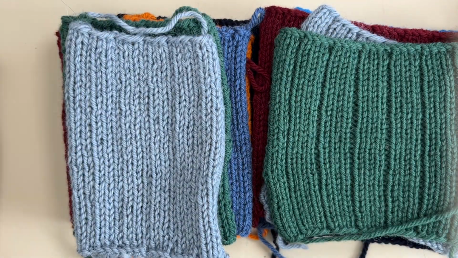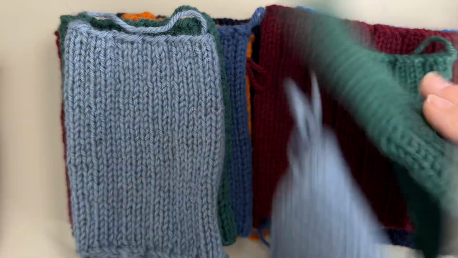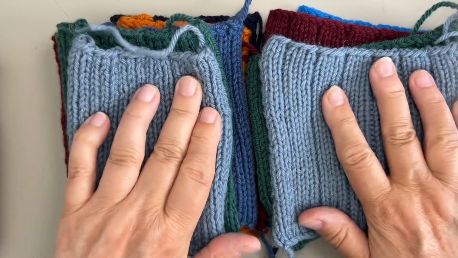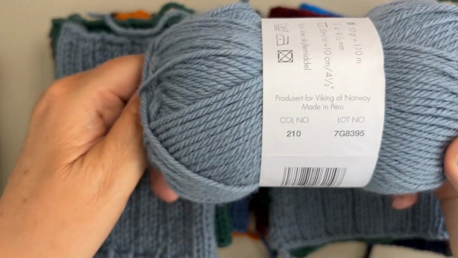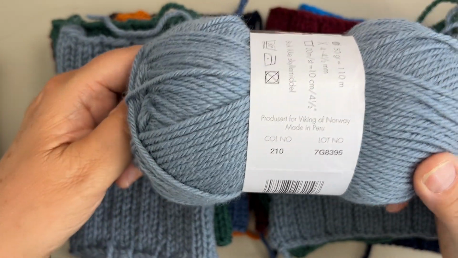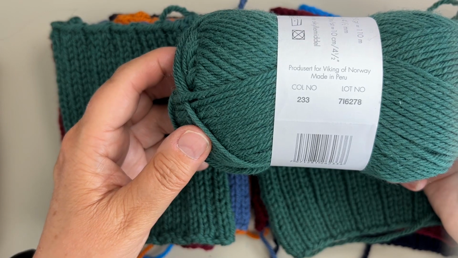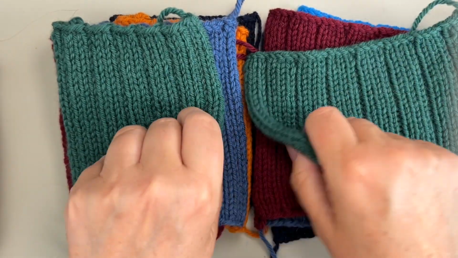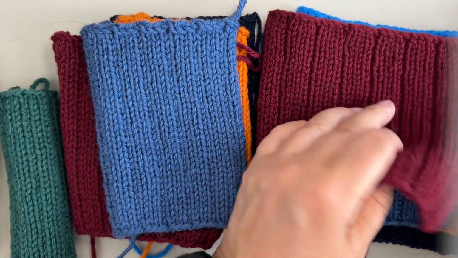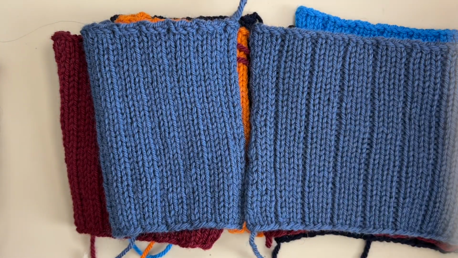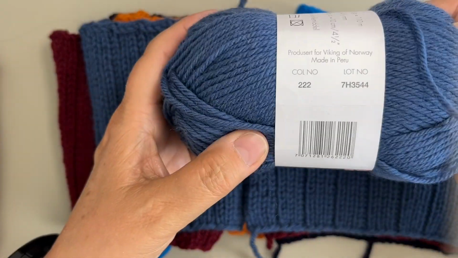And here we have the blue one. And the green. Should I mention the colors? I don't know if you're interested. 210, it's pearl gray. The green one is 233. It's called dark green, I guess. And here's the blue one. It is color 222.